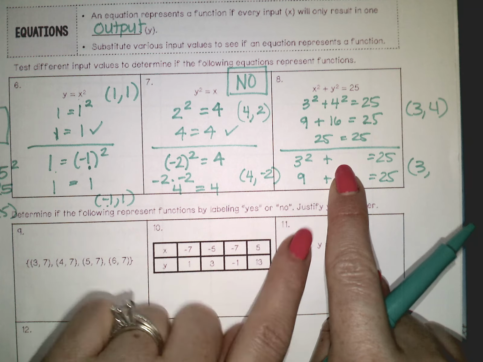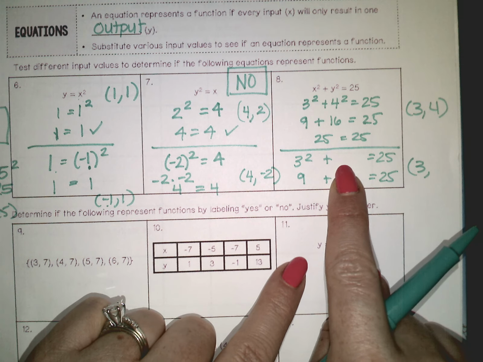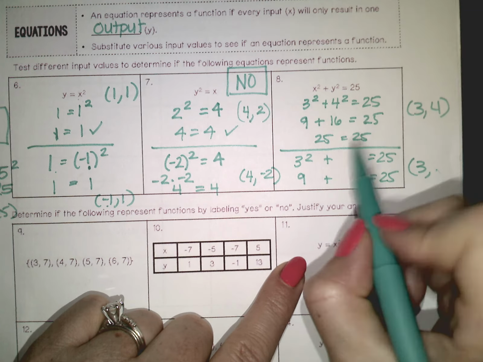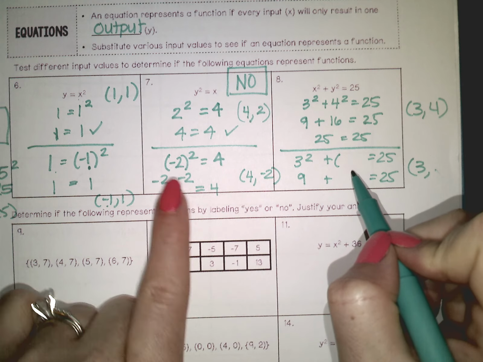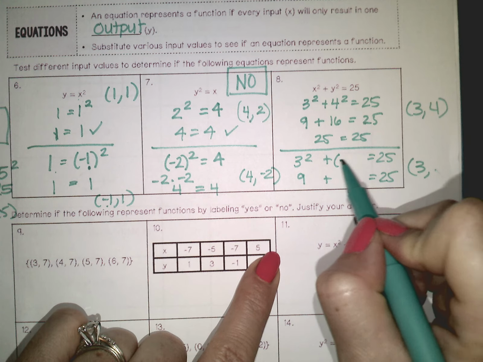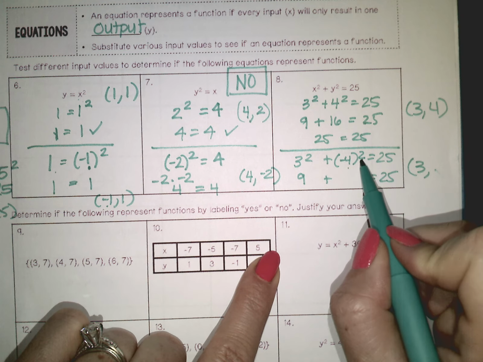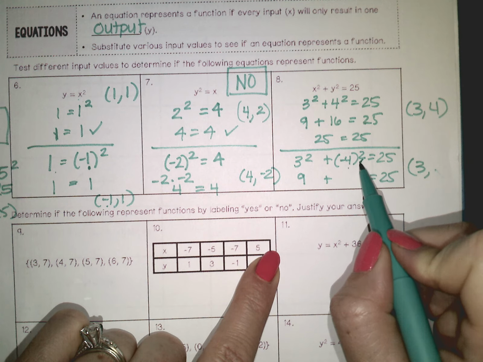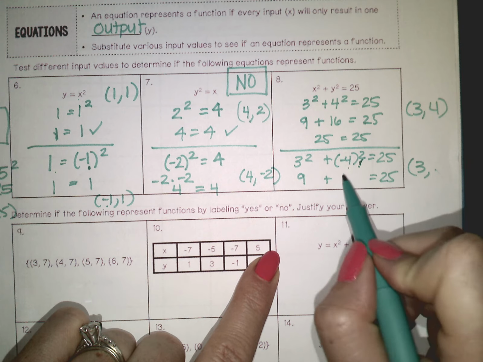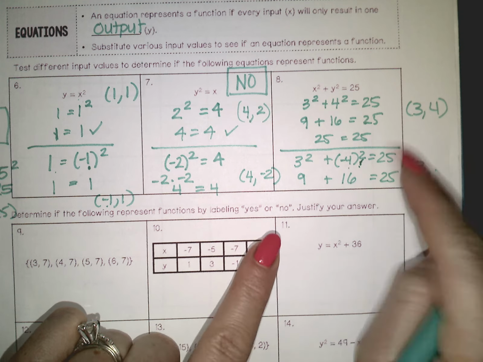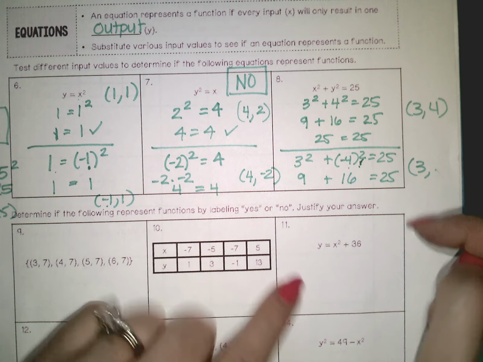So is there another way to get 16 without 4? Like I was showing you before, negative 4 squared is negative 4 times negative 4. Negative times a negative is a positive. Therefore, that would also give me 25.